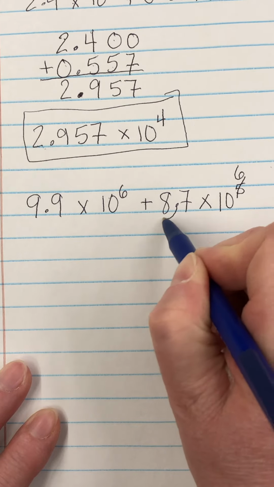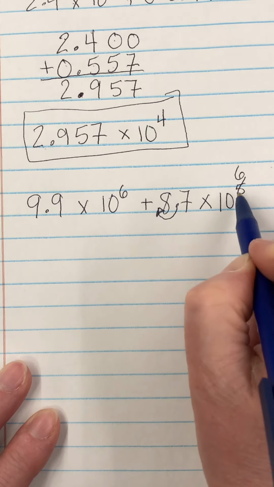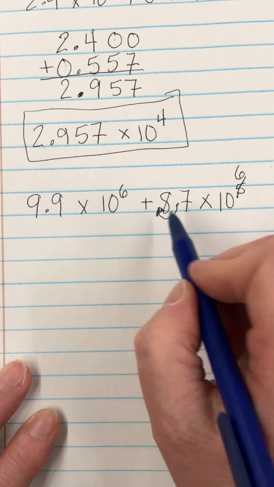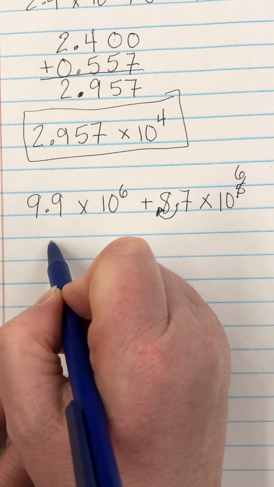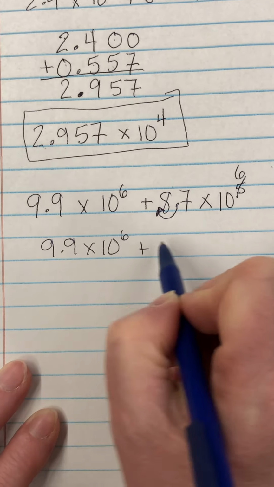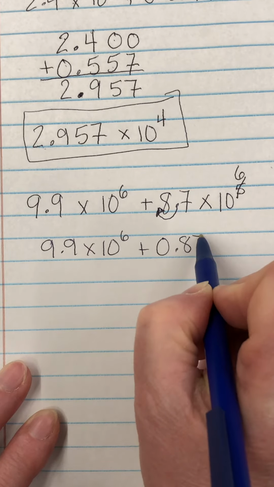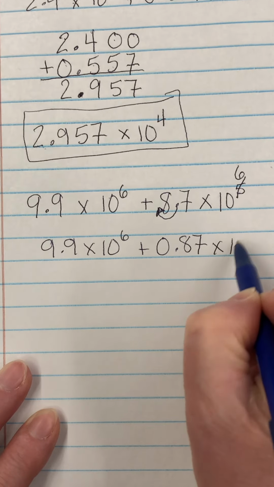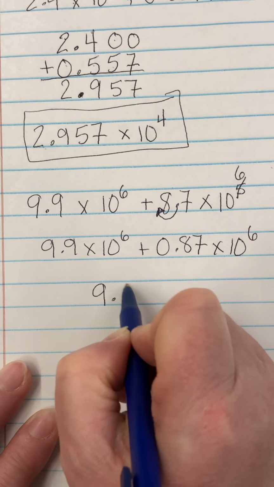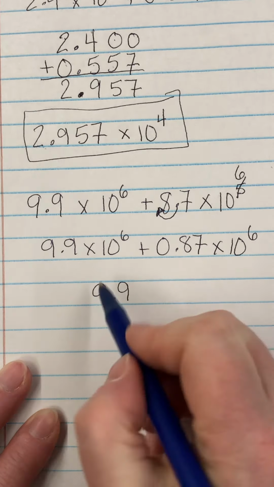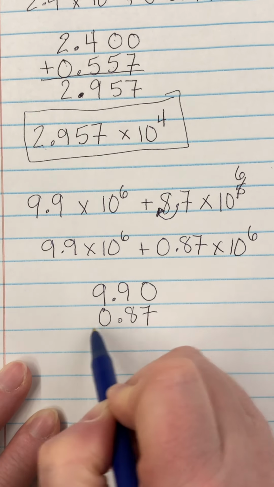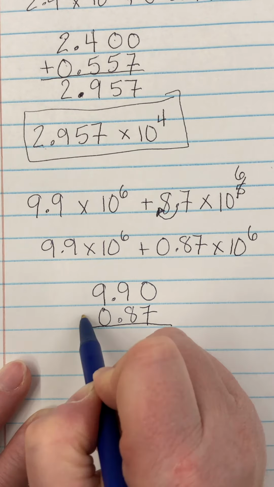I need to move one place because it only takes me one number to get up to 6. If this were a 4, then I would move it 2 places. So this is still 9.9 times 10 to the 6th power. And now this is 0.87 times 10 to also 10 to the 6th power. So now I take these two. So I have 9.9, and again, line them up. You have a 0.87, put in a placeholder, and it has to be a 0, only a 0 when you do placeholders.